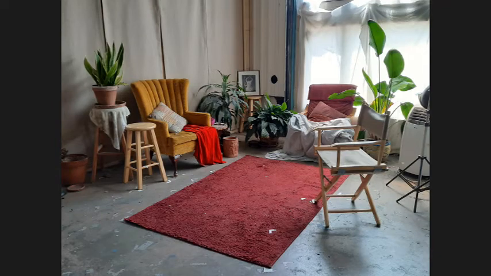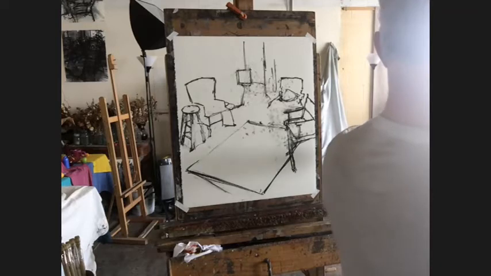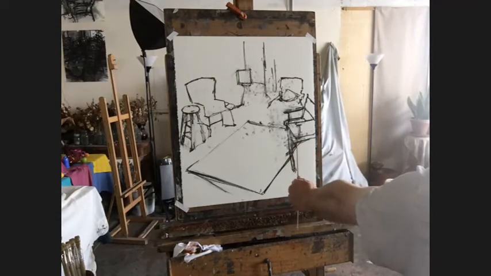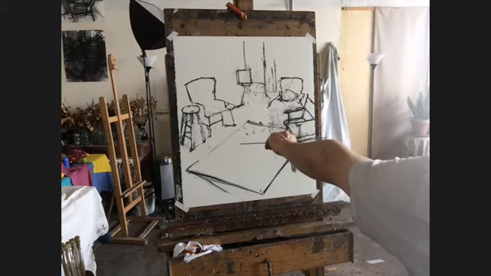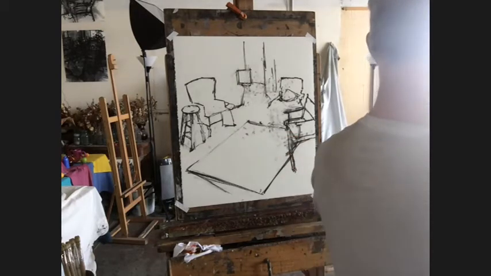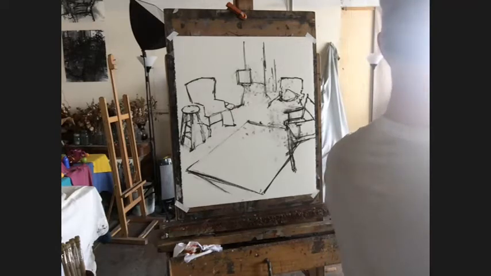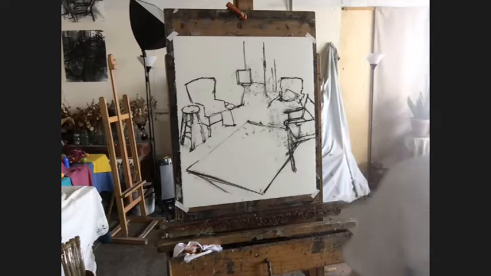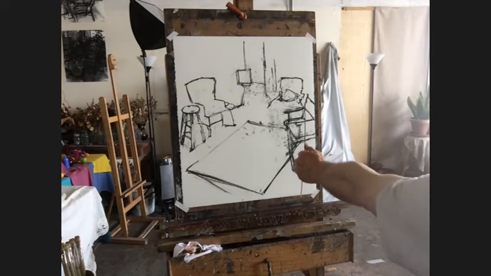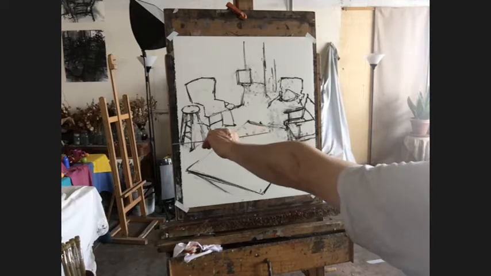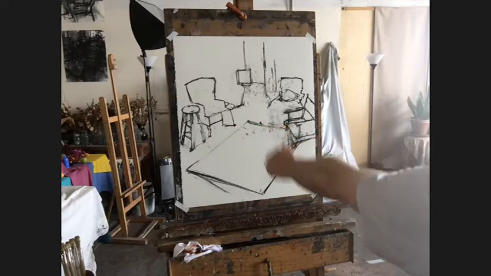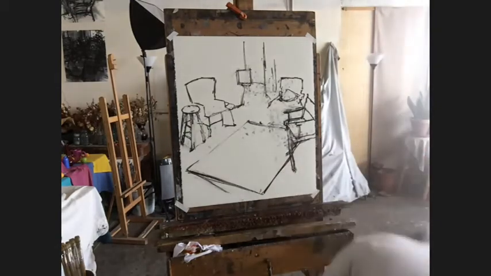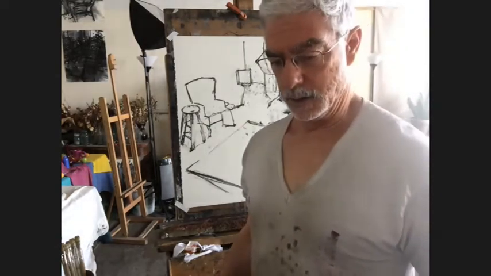Let's see. All right. It's about right. Things are a bit different through perceptual geometry.